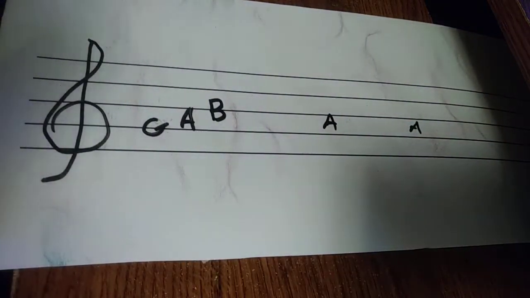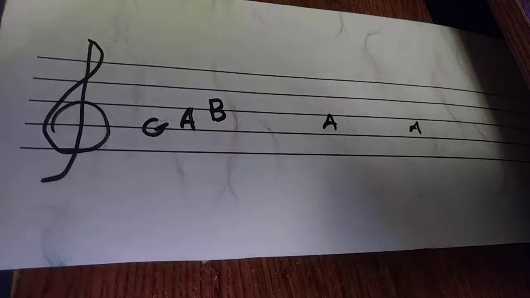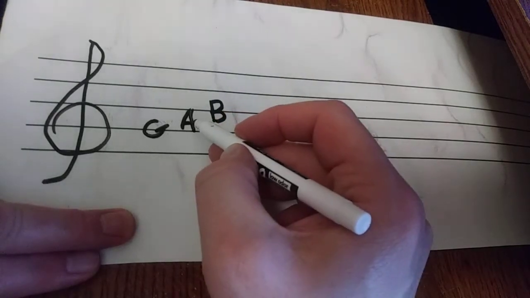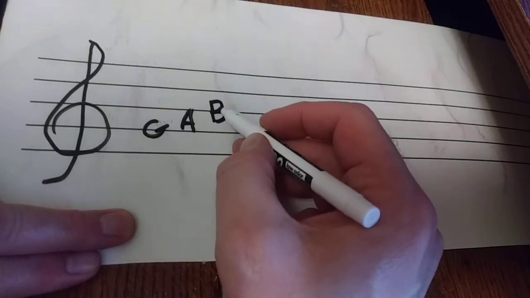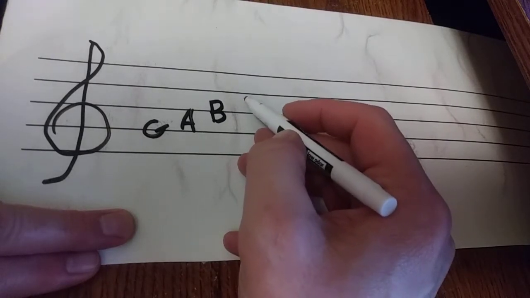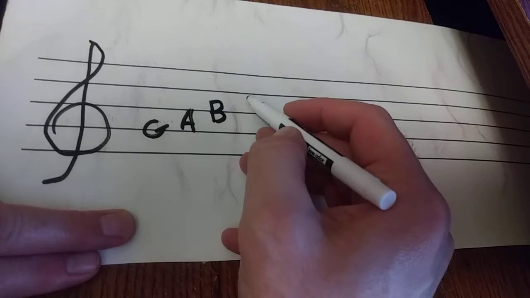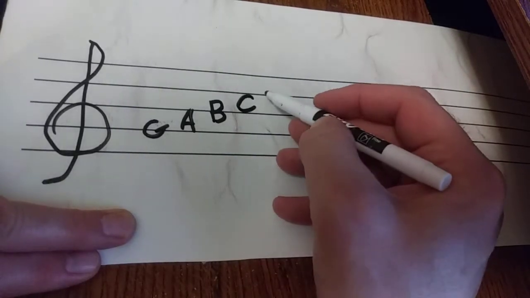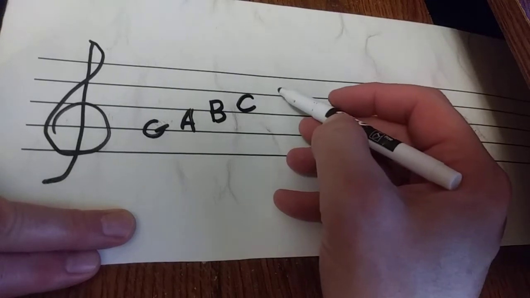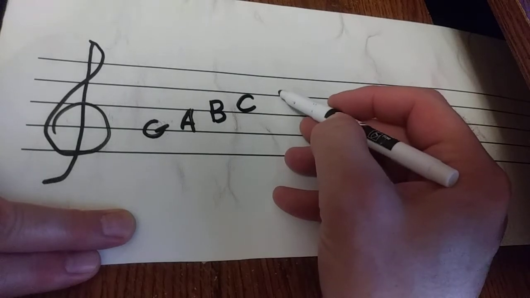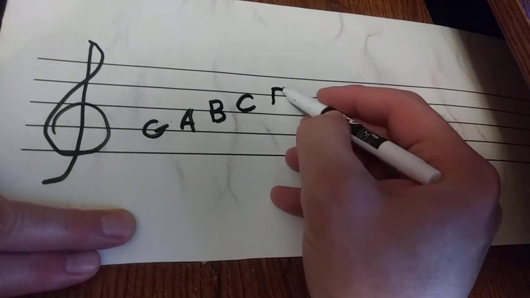Let me erase those real quick. So tell me what the next ones are going to be. If this line is G, that space is A, this line is B, then the next place, the space above B, has to be letter C. Now, past that, the next place after this C space is the next line higher, so that's letter D.